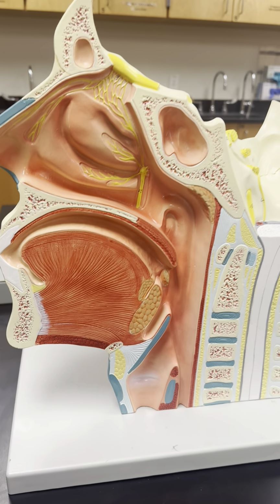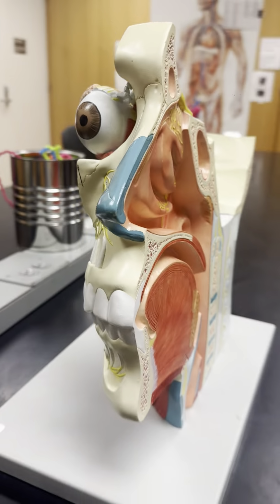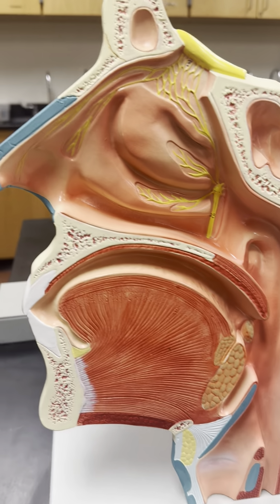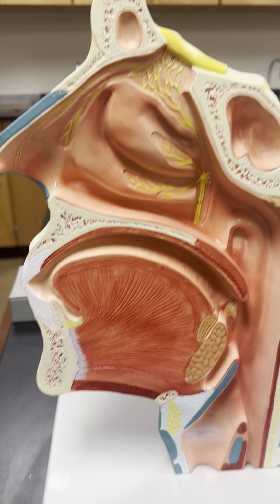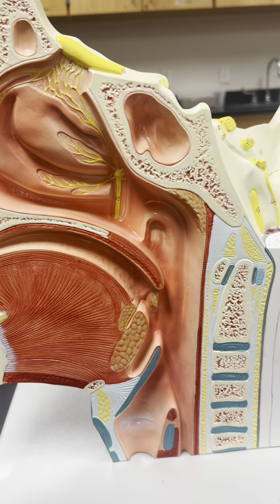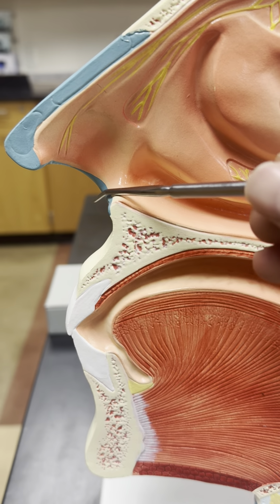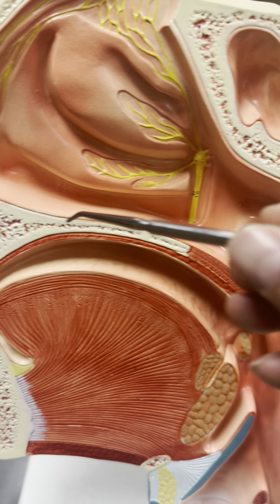So this is the mid-sagittal view of the head. And so we're going to use this to go over the respiratory system and a few structures of the lymphatic system. So as you see here, this is your external nares entering your nasal cavity.